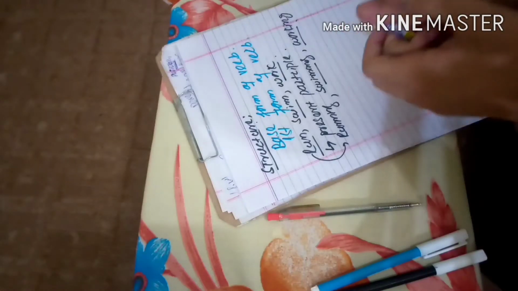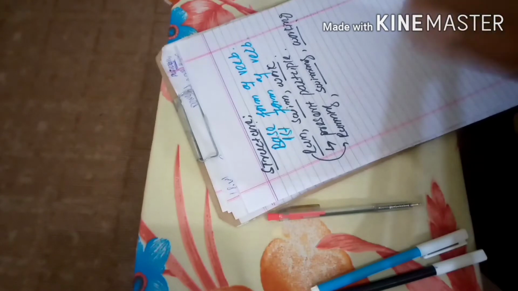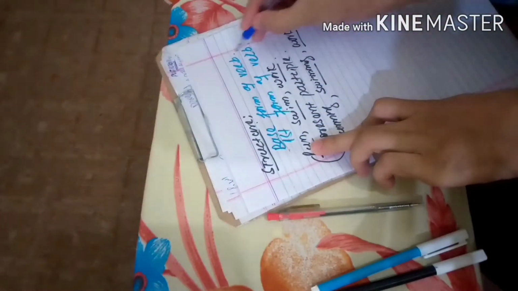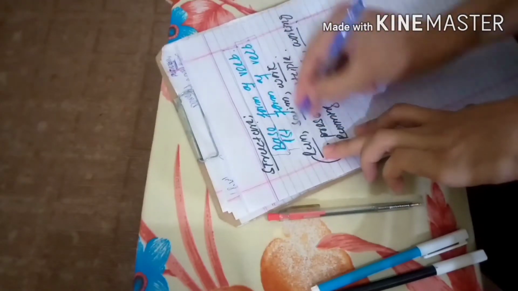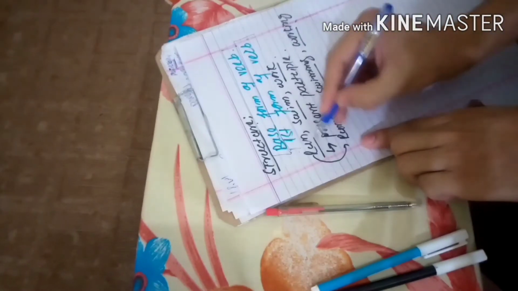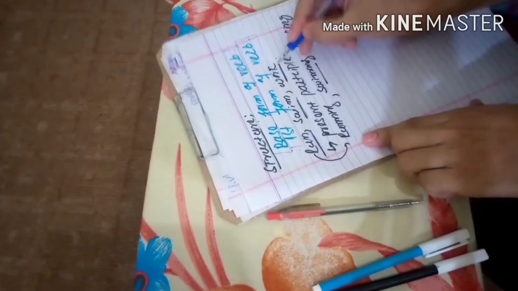Okay guys, so in this video we'll describe the structure of present indefinite tense. In this tense we will use the base form of verb, or some people say the first form of verb. What is meant by base form of verb is extremely easy. These are the base forms of verb, like run, swim and work and so on.